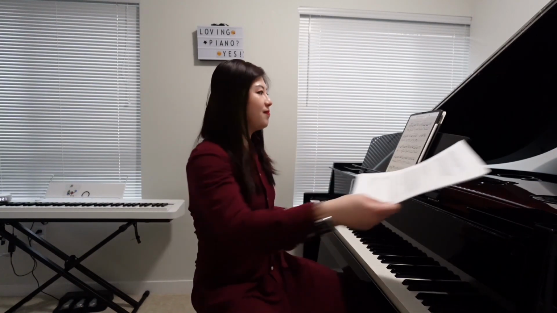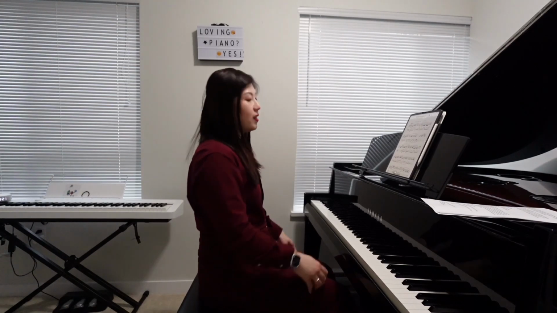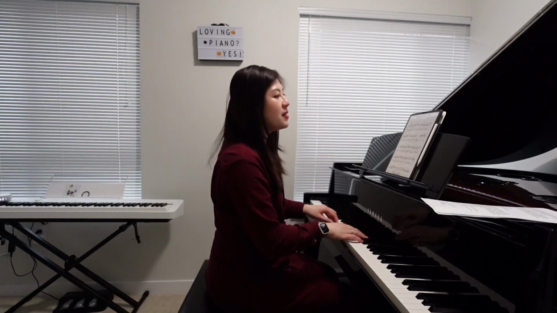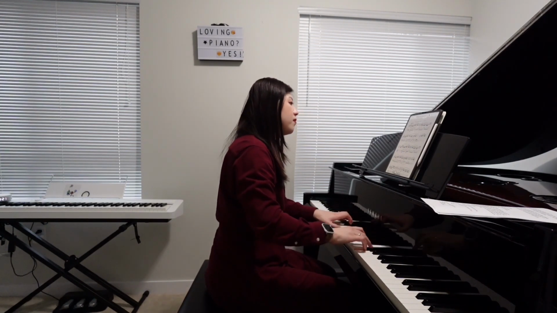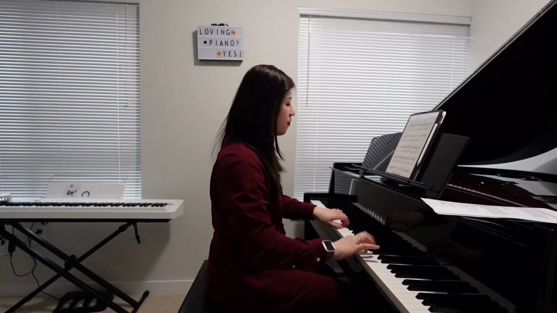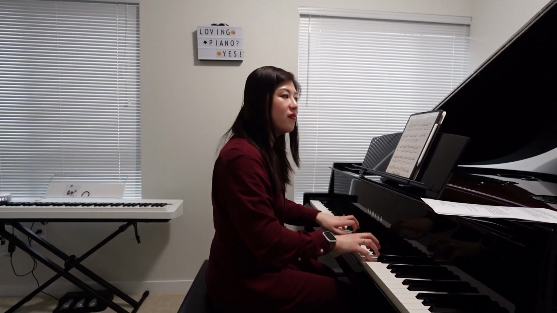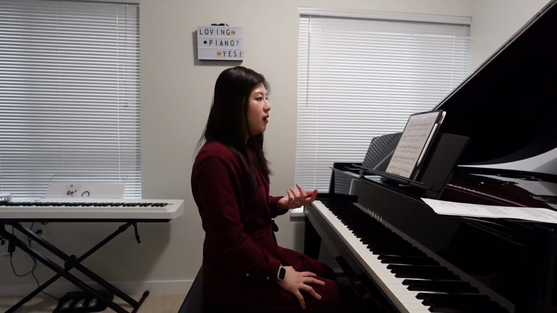Okay, I'll give you a couple of seconds to think about this question. How many types of slur or how many types of legato do you know? Time's up. I will show some examples, and after my examples, you tell me if it's the same or different. The first example is from the Cloverdale Sonatina in G major. So that's the first one.